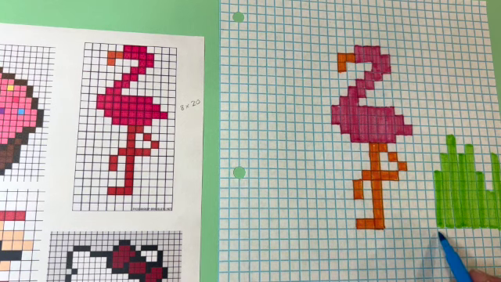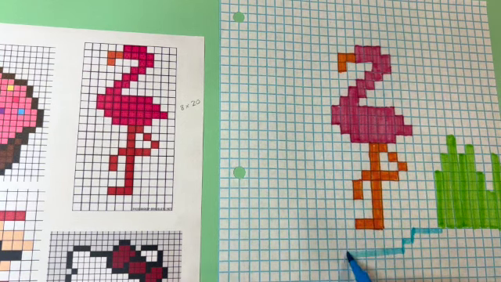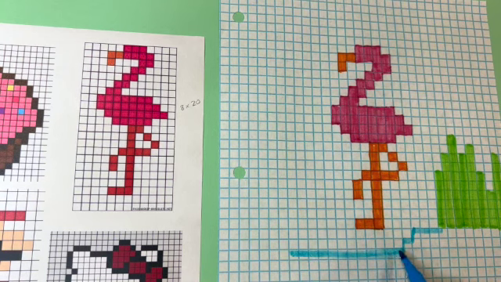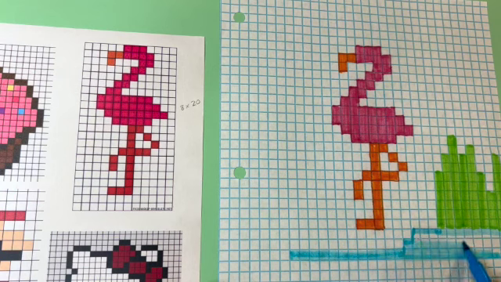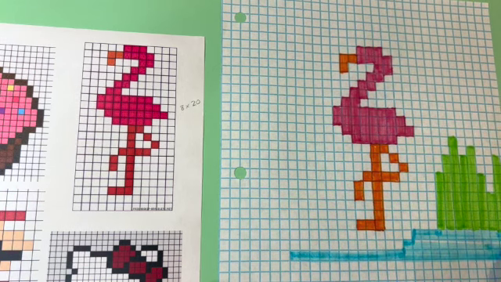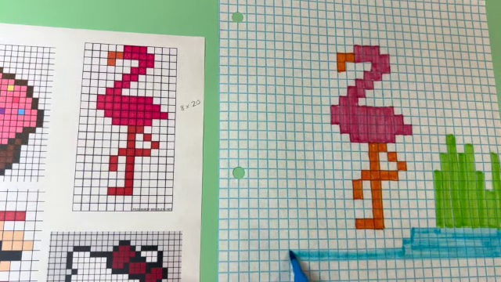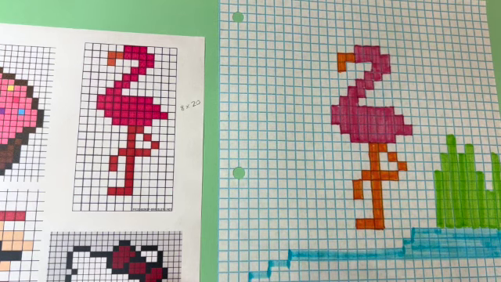And then I'm also going to add some water hanging out by the flamingo. I think I'm going to have the flamingo on the shore, but I want to have a pond close by. So I'm just going to use my markers to add a believable scene around whatever image I chose to make.